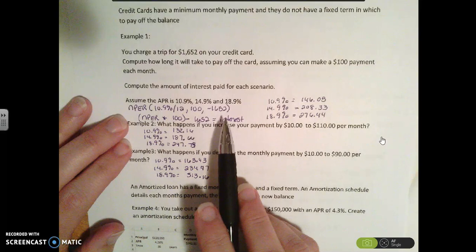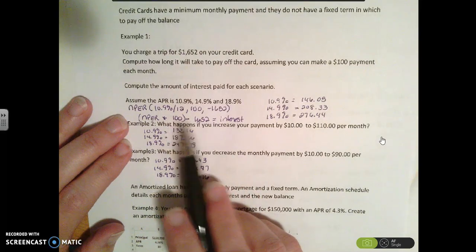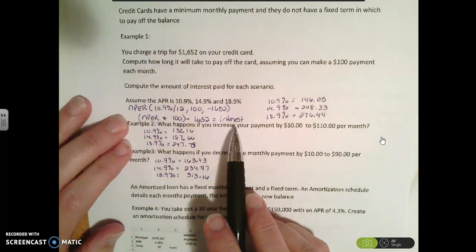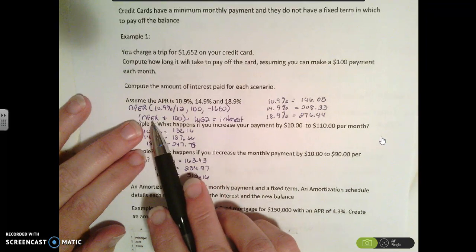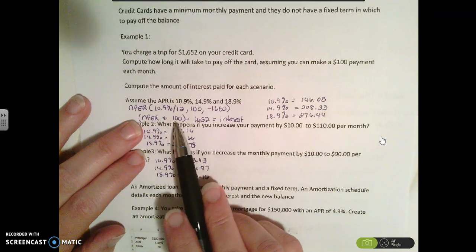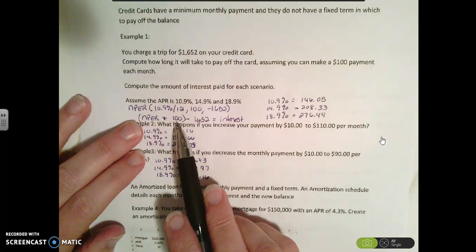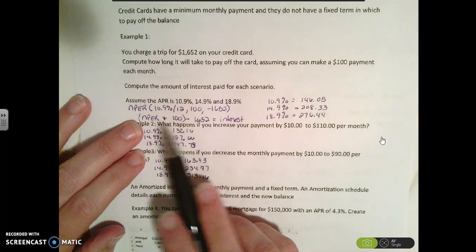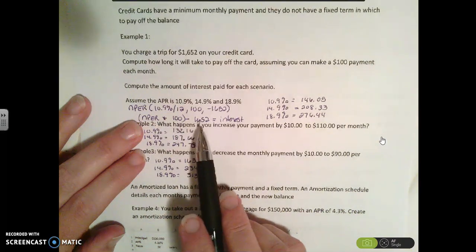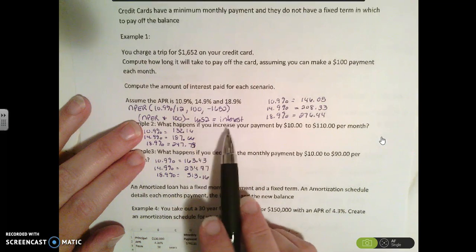So our formula is going to look like this. And then to figure out how much interest we actually pay, we're going to take the number of periods and multiply by 100, because the number of periods represents how many monthly payments I have to make. If my monthly payments are $100, I'm going to multiply those two together and then subtract the $1,652, which is technically what I borrowed, and I'll figure out how much interest I paid.